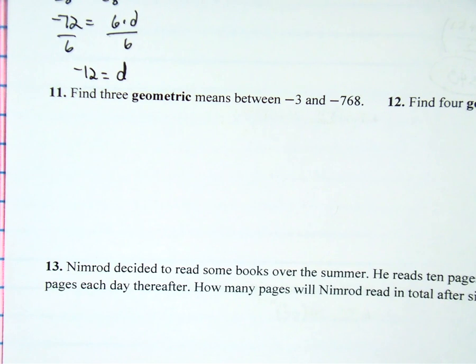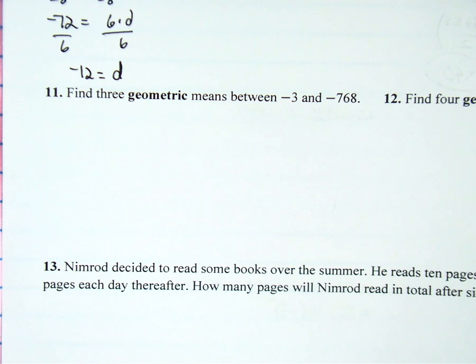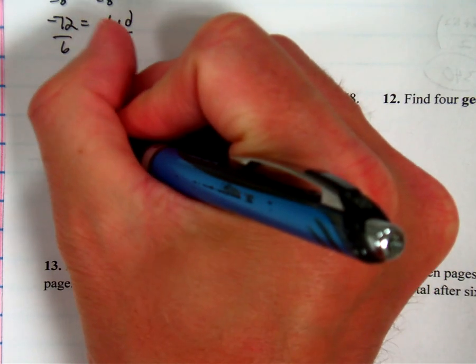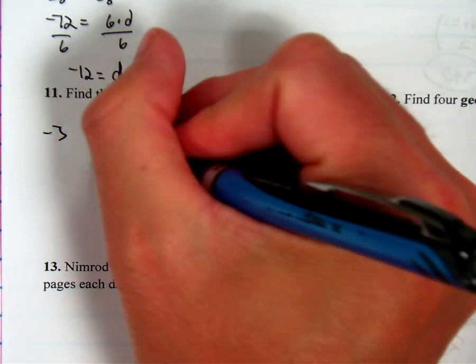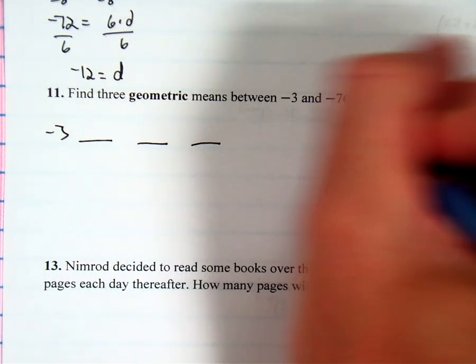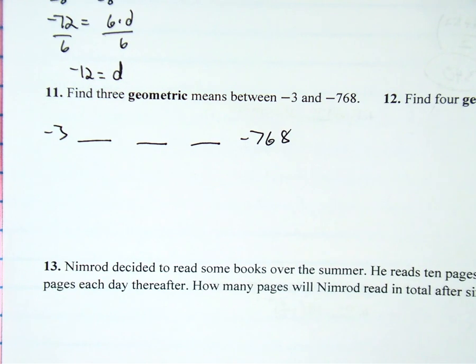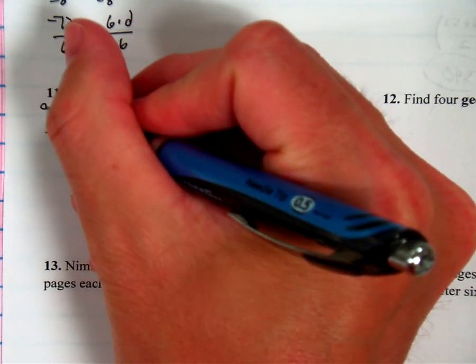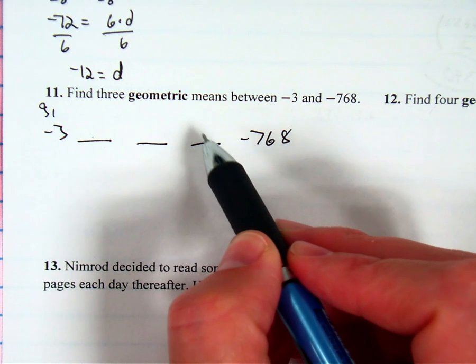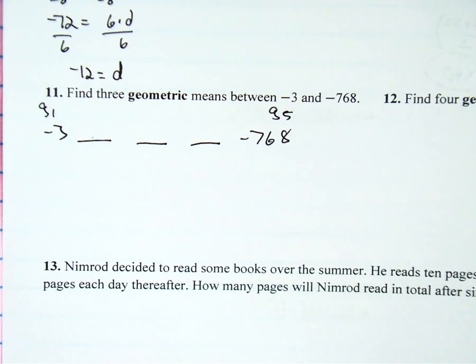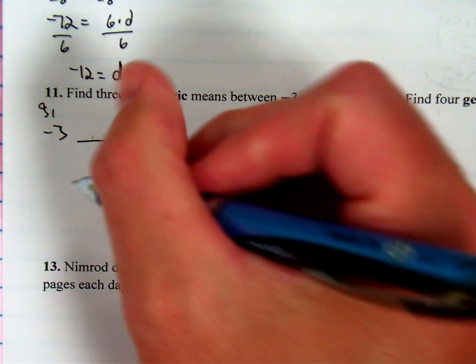Number 11, find 3 geometric means. So it's a multiplication problem. So I'm going to have negative 3, and then 3 blanks, 1, 2, 3, and then negative 768. So negative 3, that's our G1, G2, G3, G4, this is our G5, our 5th term. Okay, so we're going to go with our 5th term.